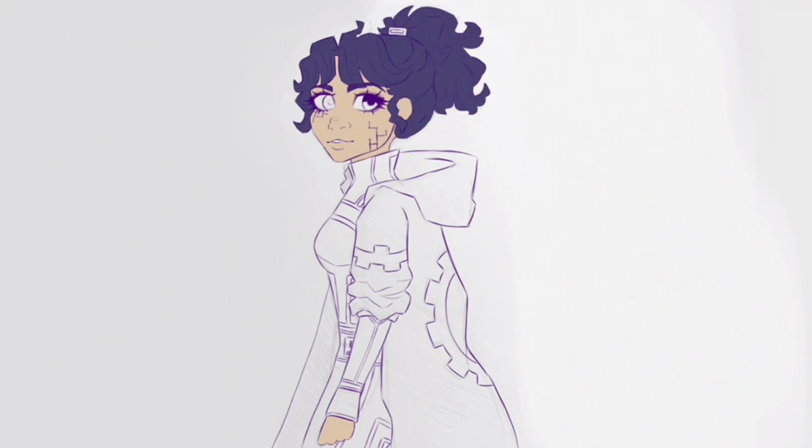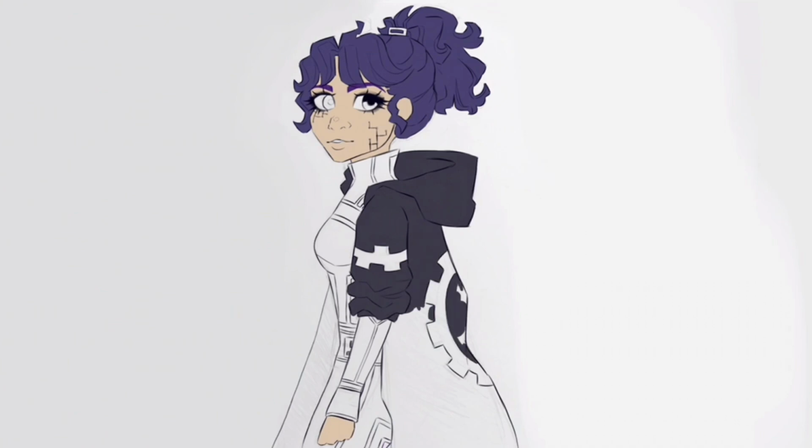But yeah, you can't really see the design of what she's wearing too much, which is okay because, you know, it's hinted. You can tell what I'm trying to aim for. However, I would have liked to get some more detail in there.